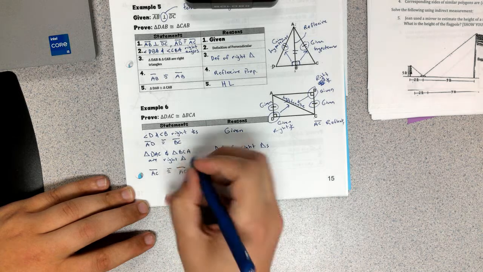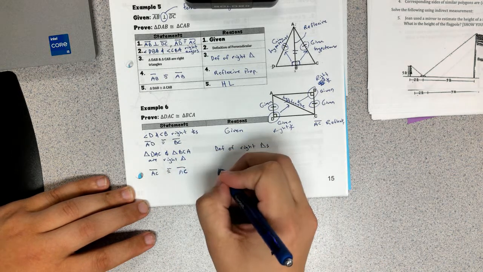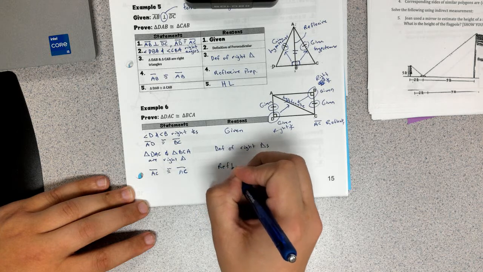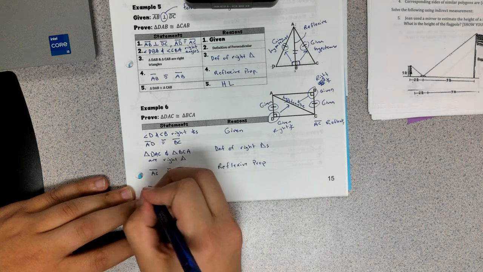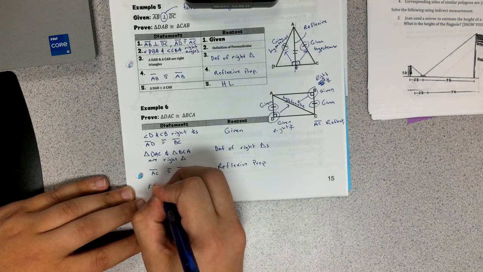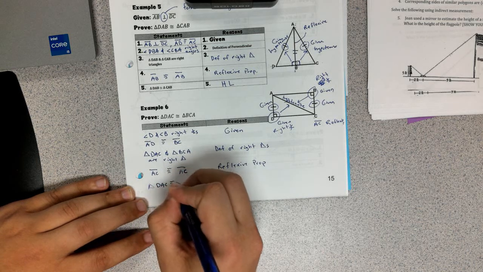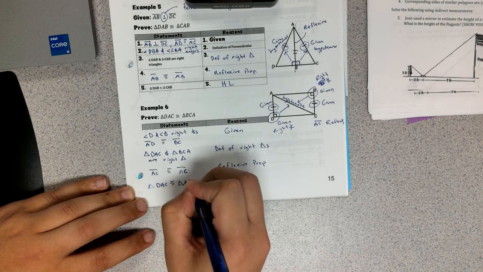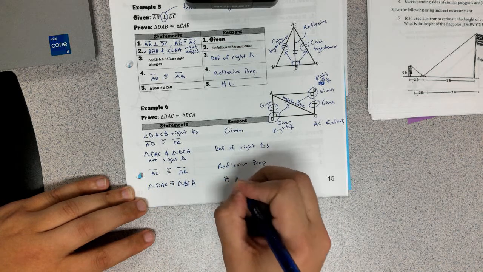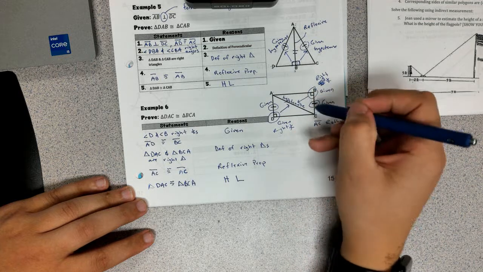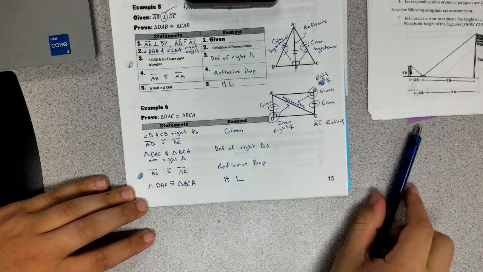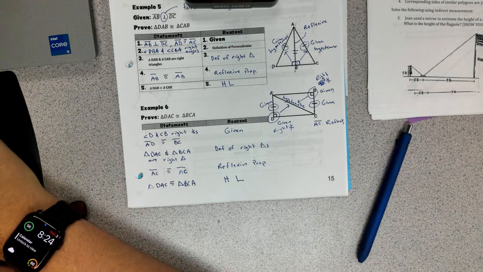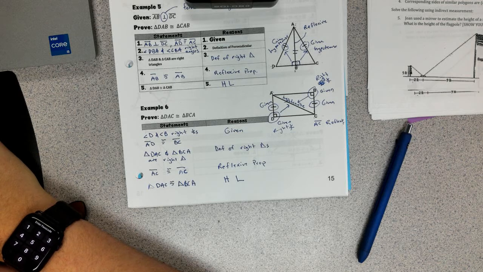Ooh, my pen is dying. And we can say that because of the reflexive property. Which means that now I can say that triangle DAC is congruent to triangle BCA because of hypotenuse leg. Because I have the hypotenuse and I was given that the legs are congruent. And with that, we have successfully done the proof to prove that triangle DAC is congruent to triangle BCA.